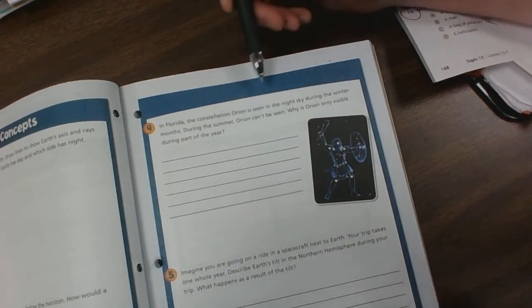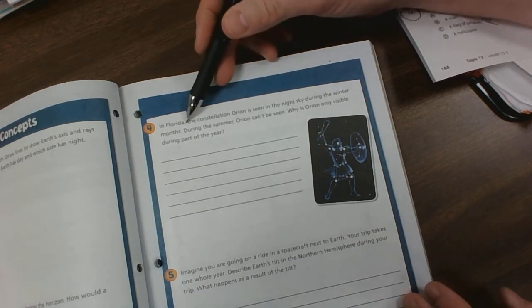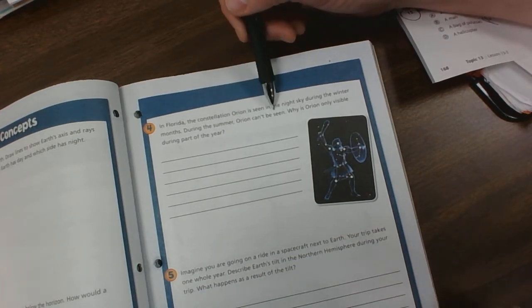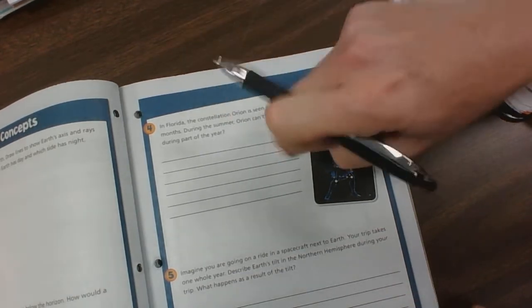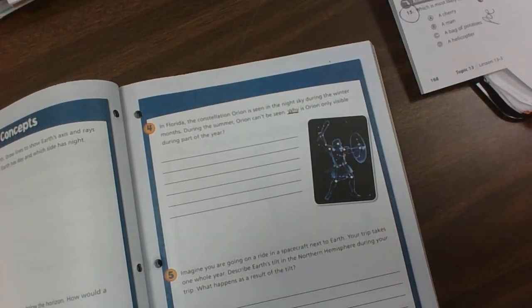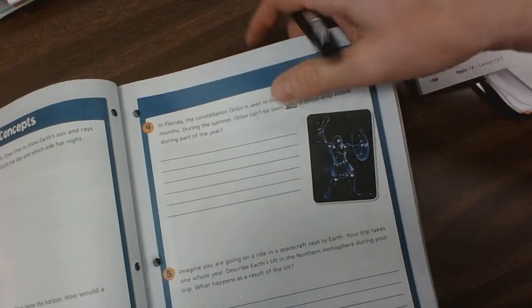I've talked about Orion being my favorite. It's seen in the night sky during the winter months. Well, during the summer, it can't be seen. Why is Orion only visible during part of the year? The videos that I'm sending you about the constellations, copy and paste them and watch them. They're about 5 minutes each.